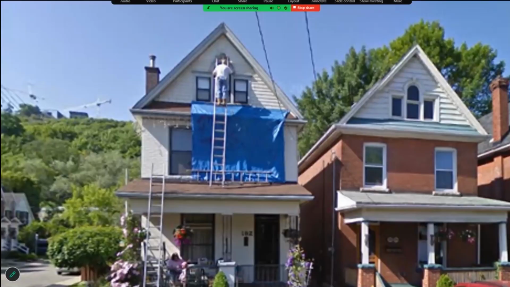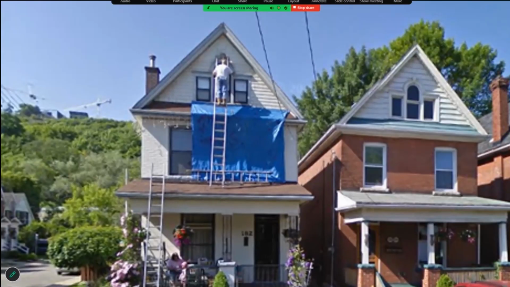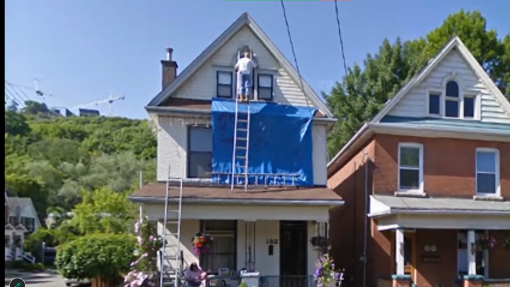I also like this picture. Eric, I'm sure you were wondering if you picked this guy up after his job here, because he's got a ladder on a roof. This looks like a fire pickup in the making here. It just gives you an idea of what you can do through Google Maps.